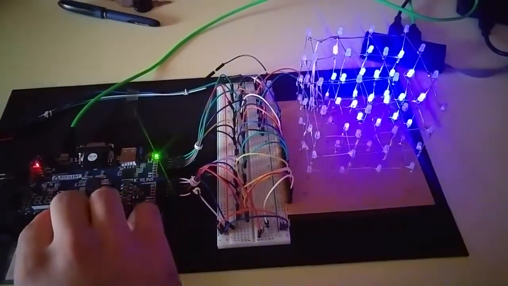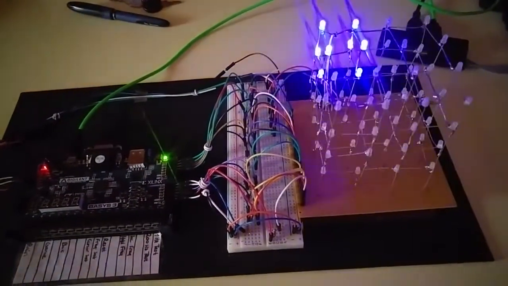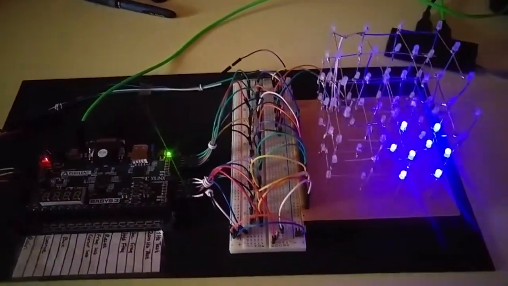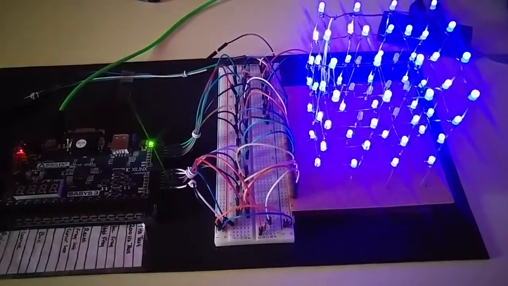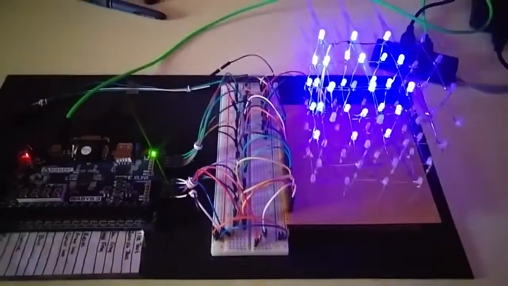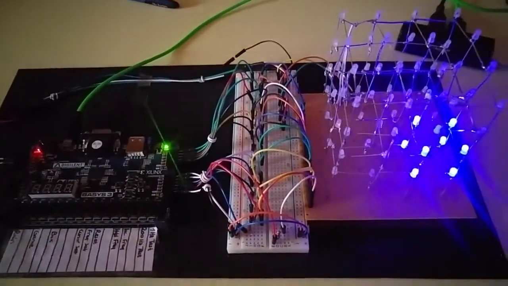Another pattern is one that I implemented using a different method than the rain pattern. I use read-only memory here. It's just a demonstration of how to use a read-only memory.